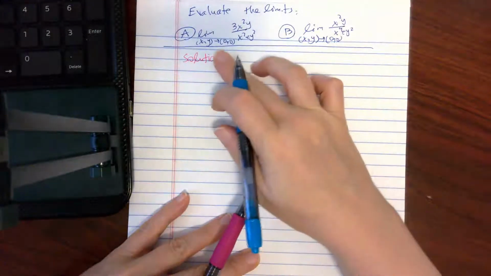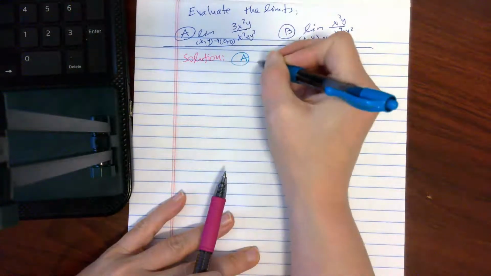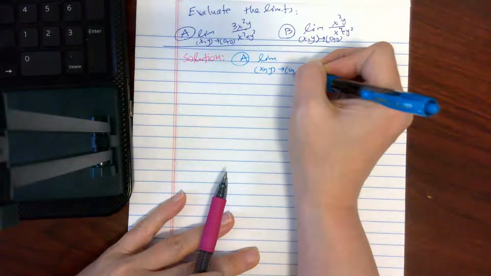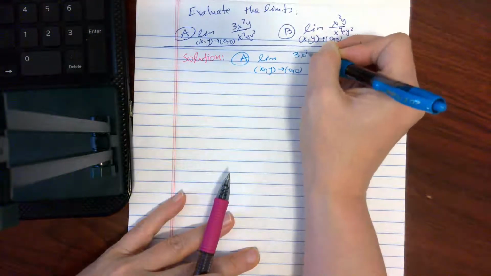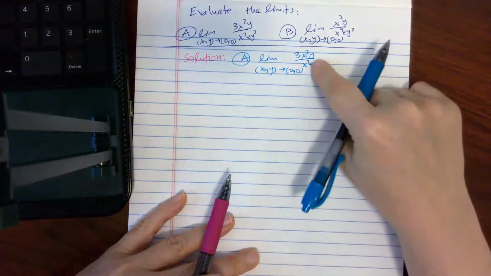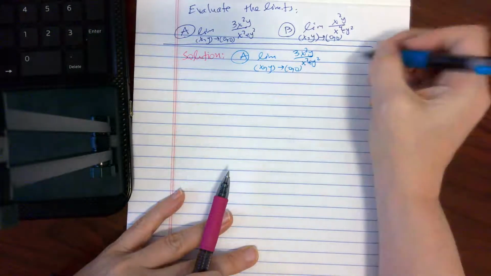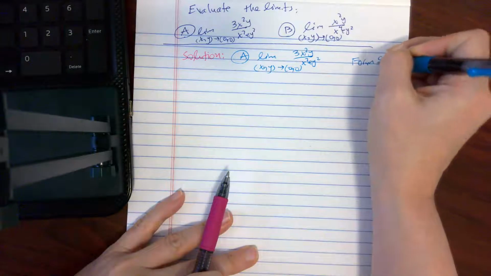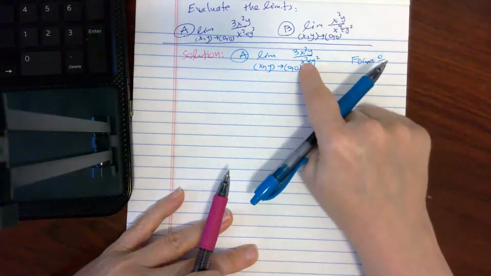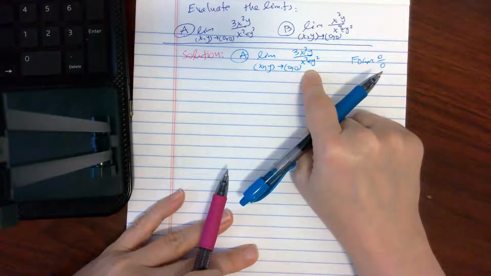Evaluate the limits, and let's do it. Limit 1 first: the limit as x and y approach 0 and 0 of 3x squared y over x squared plus y squared. If I plug in 0 and 0, I get the indeterminate form 0 over 0, but I see the order of 0 on top is higher than the order of 0 on the bottom.